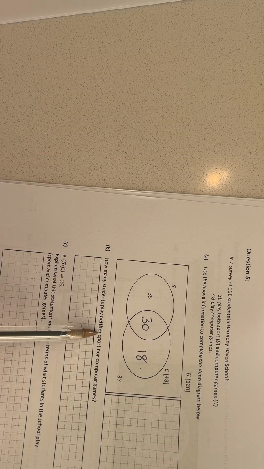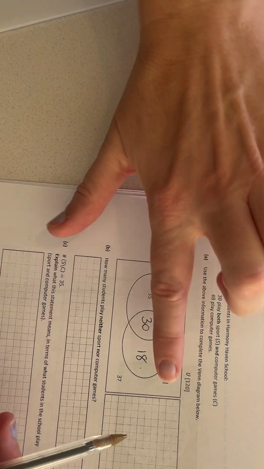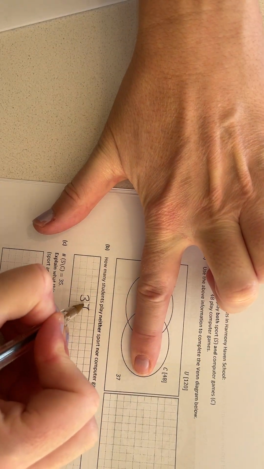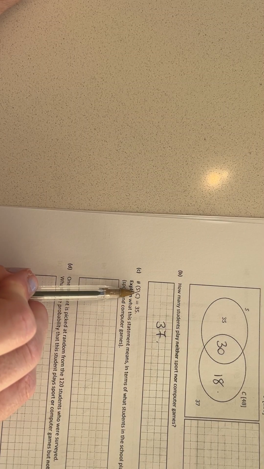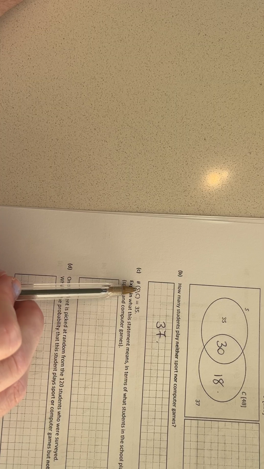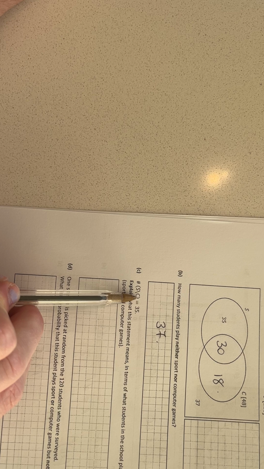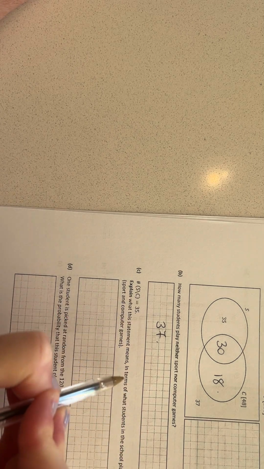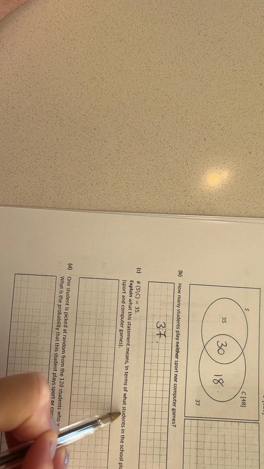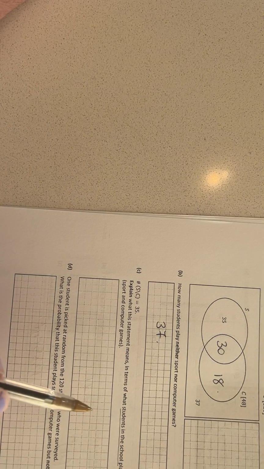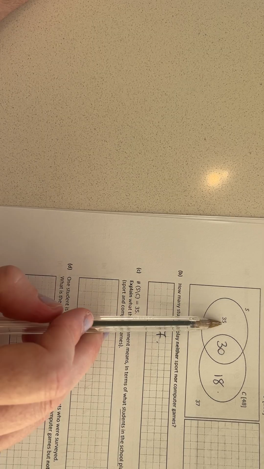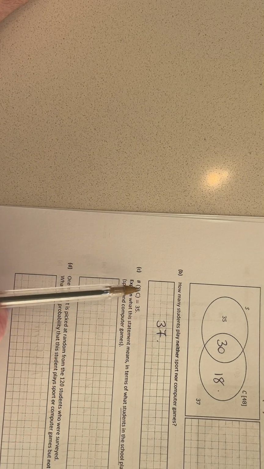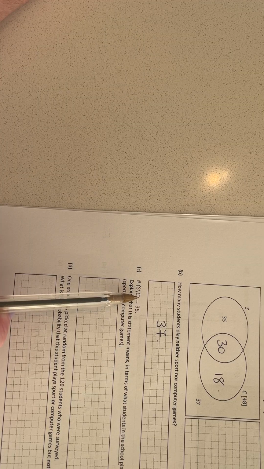How many students play neither sport nor computer games? So that's these 37 out here. Now we have 2 symbols here, so I'm going to do what's in the brackets first. I'm going to have a look at S less C. So that means, and I have to explain this in terms of what the students in the school play. So I have to talk about the sport and the computer games. So it seems as though the ones who play sport but not computers.